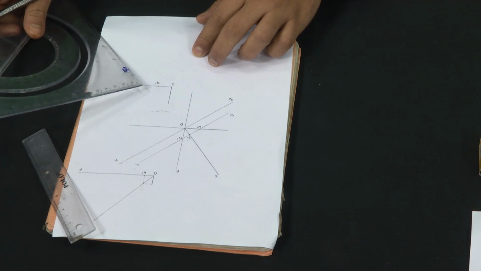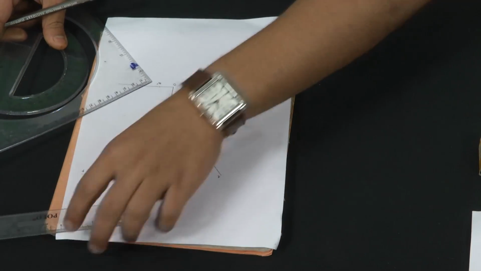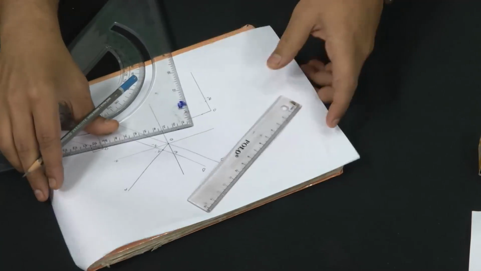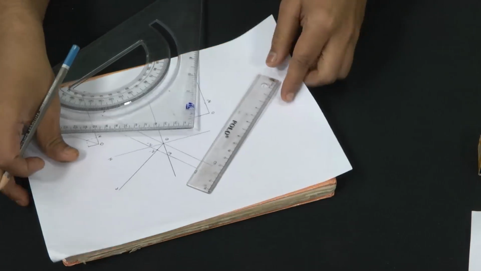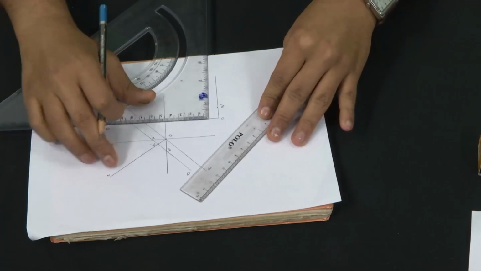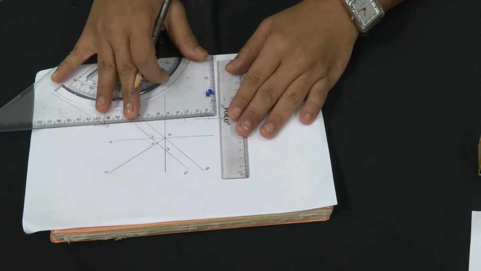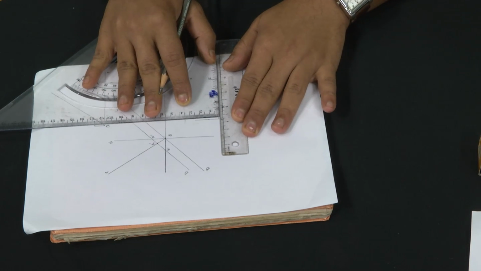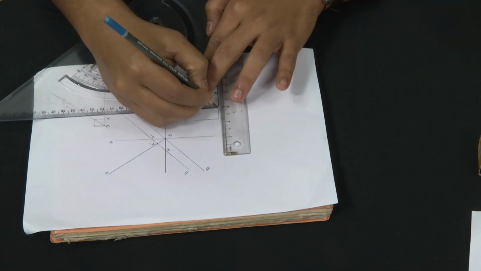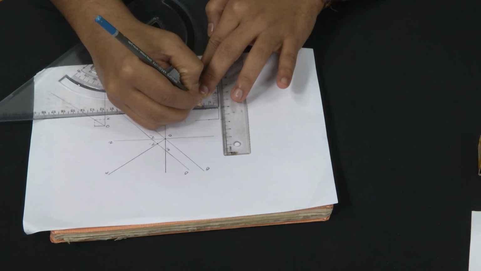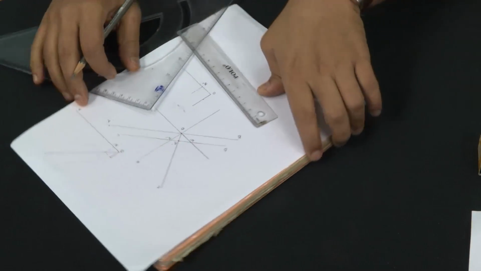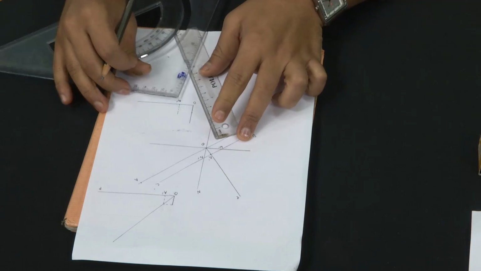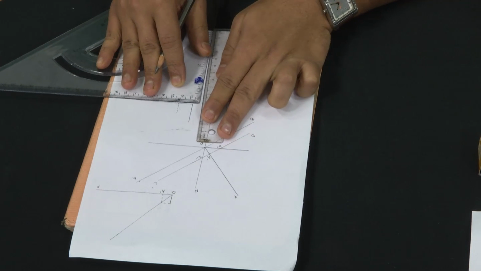Now, to find out the dip angle, we do a similar procedure. For my convenience, I rotate this paper to draw the lines. And similarly I draw a line parallel to O N dash from the 100-meter point.